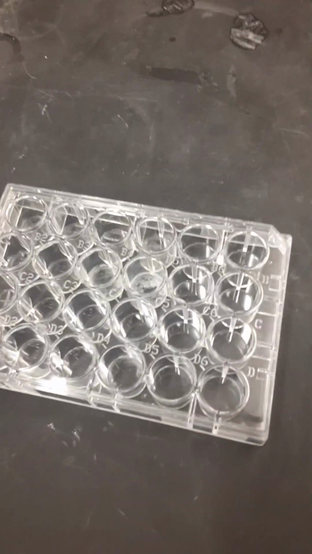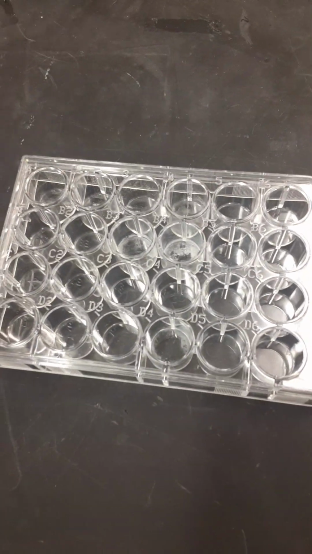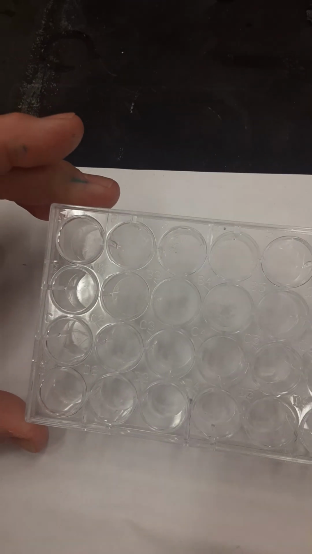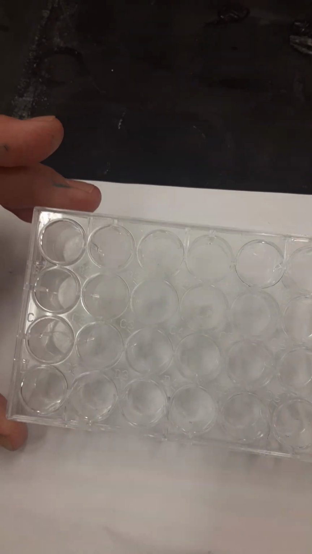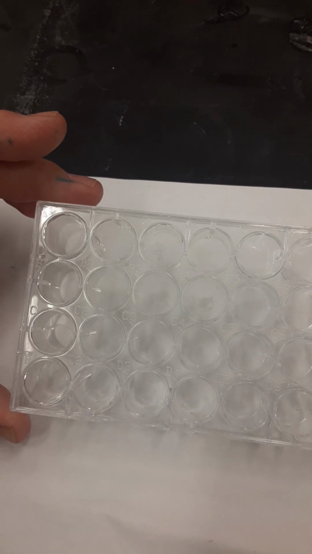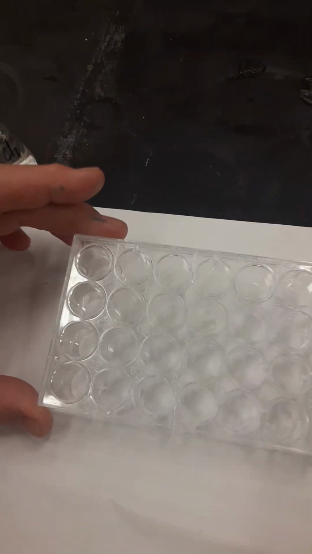Okay, we are working on the periodic trends and properties lab. This is your well plate. The columns will go down, and the first one is column 1, and then we go all the way over to column 6. And then the rows go left to right, A, B, C, and D.